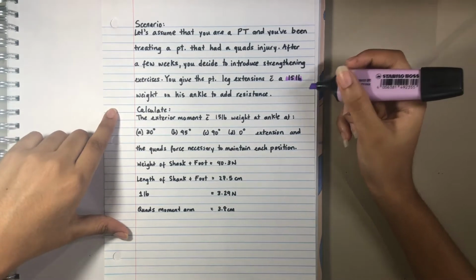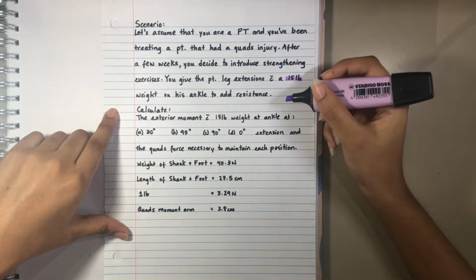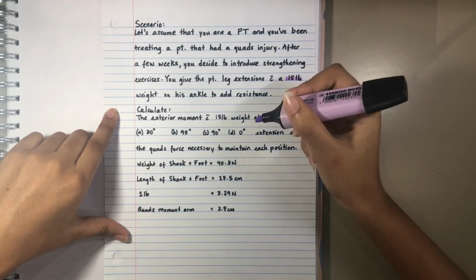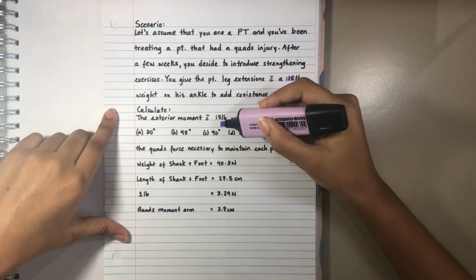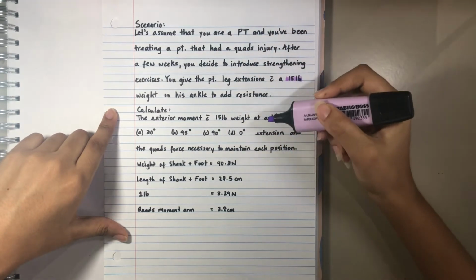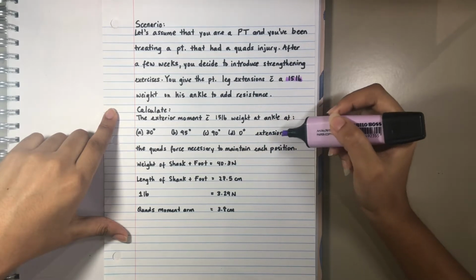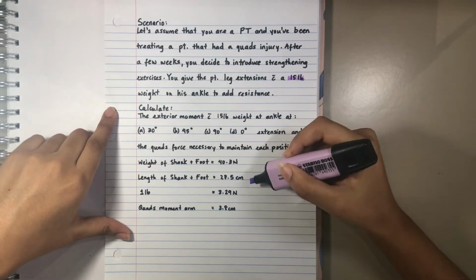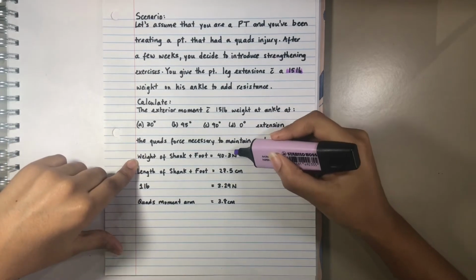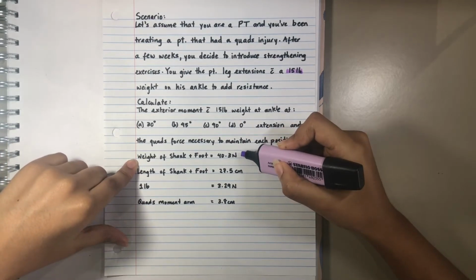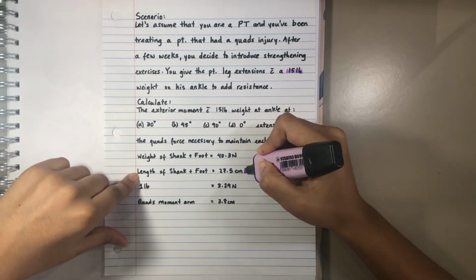They asked us to calculate the external moment with the 15-pound weight at the ankle at angles of 30 degrees, 45 degrees, 90 degrees, and 0 degrees extension, and the quads force necessary to maintain each position. Now they gave us different values here. They told us that the weight of the shank and foot is 40.3 newtons. The length of the shank and foot is 28.3 centimeters.